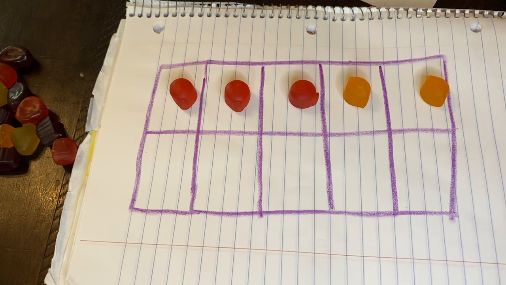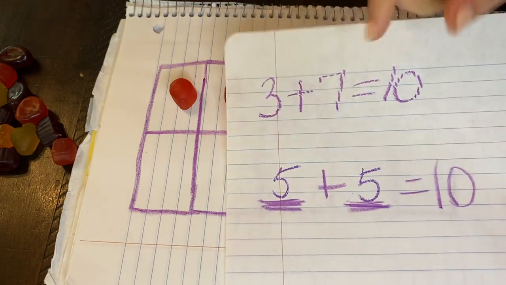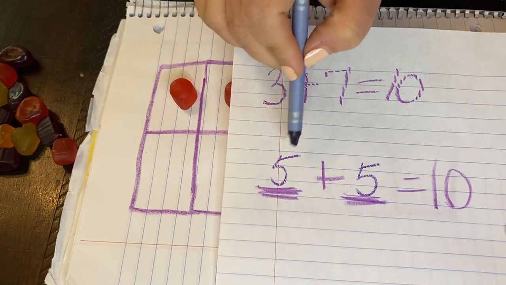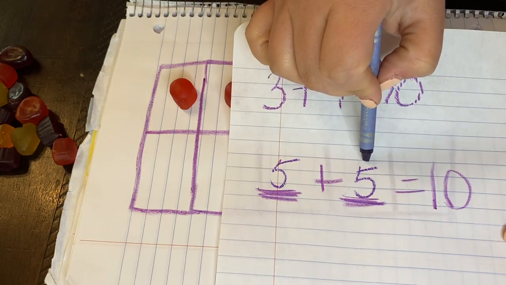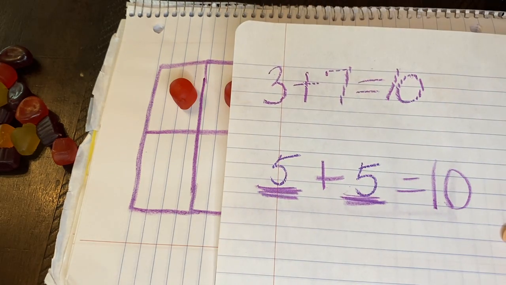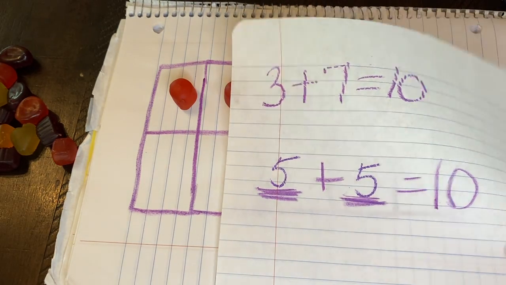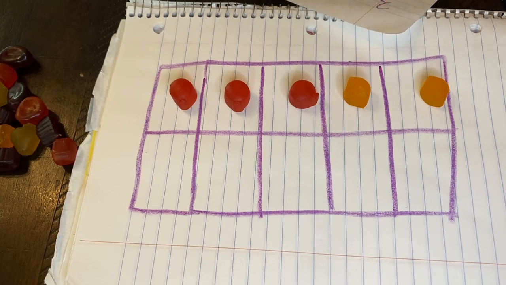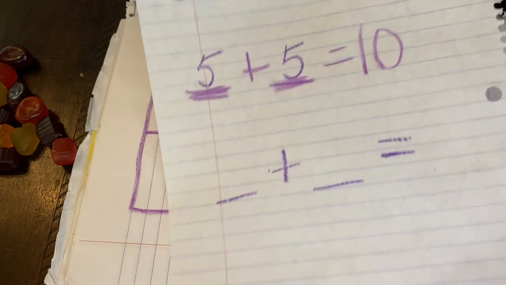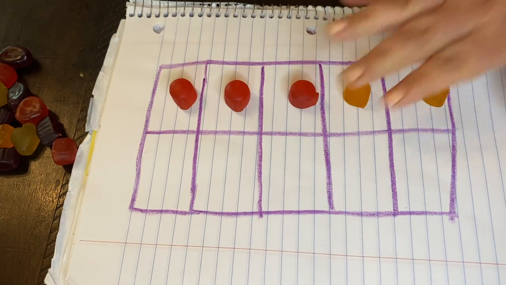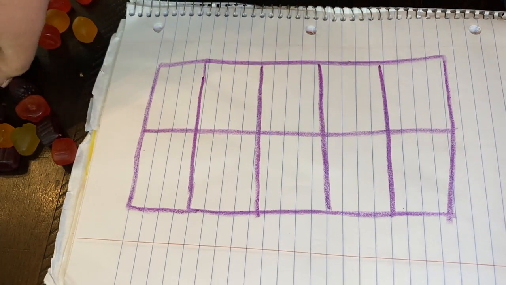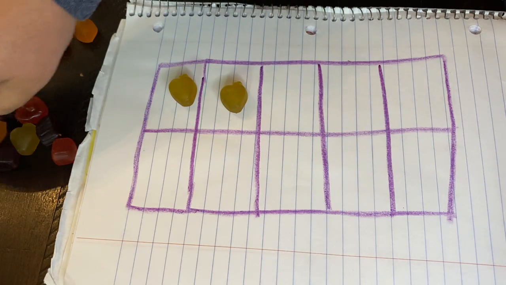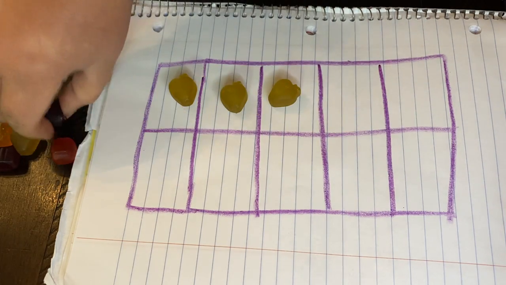5. Now read that with me. 5 and 5 equal 10. Good job. Let's try another one. Blank and blank equal. All right, here we go. Equal what? Let's pull these off. Set up some more.